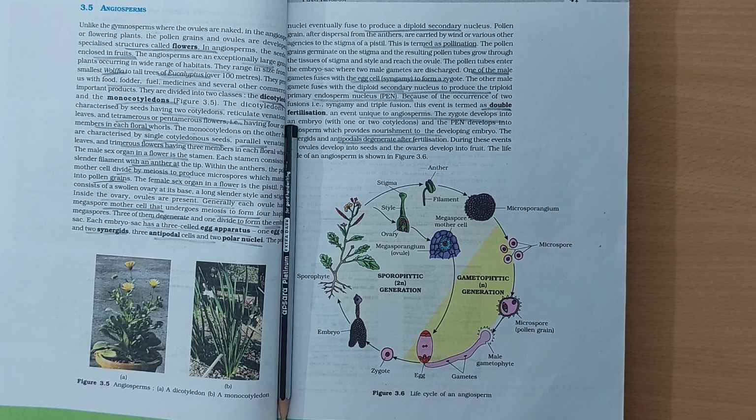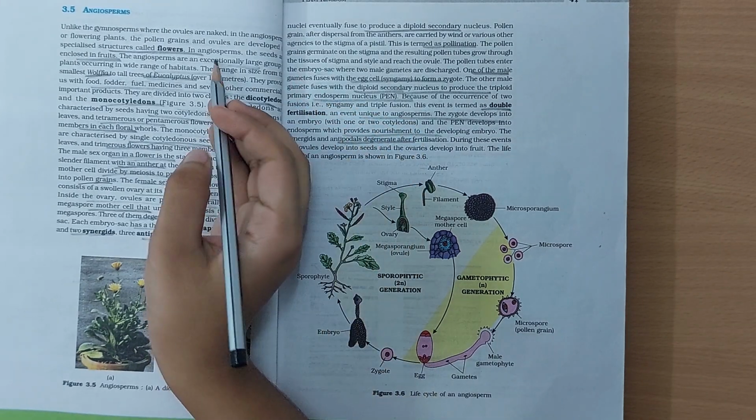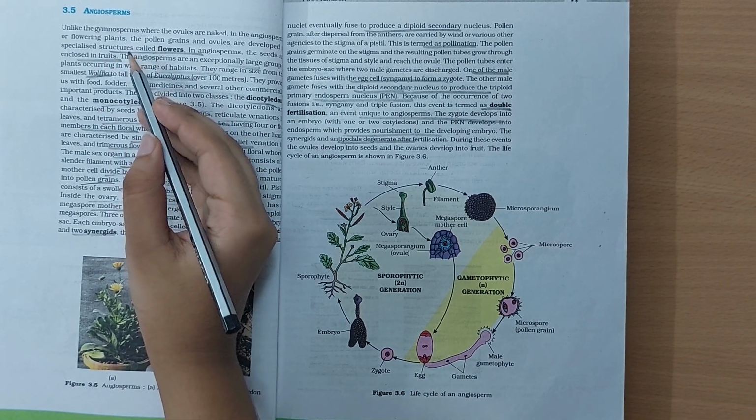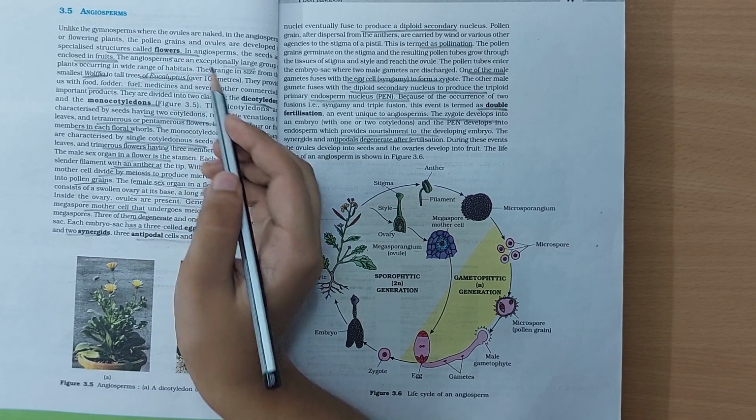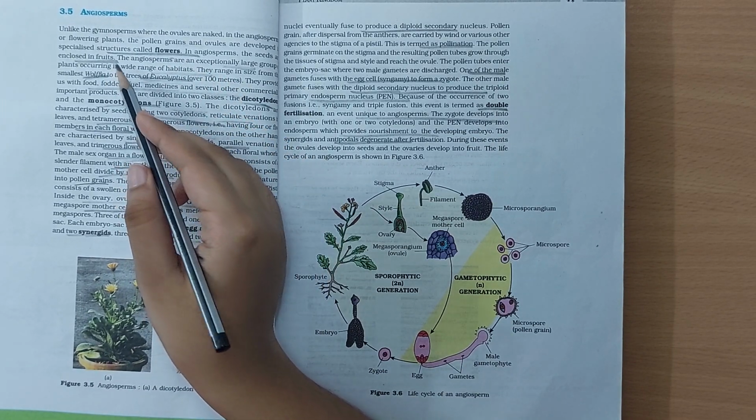Angiosperms. Unlike the gymnosperms, where the ovules are naked, in the angiosperms or flowering plants, the pollen grains and ovules are developed in specialized structures called flowers. In angiosperms, the seeds are enclosed in fruit.